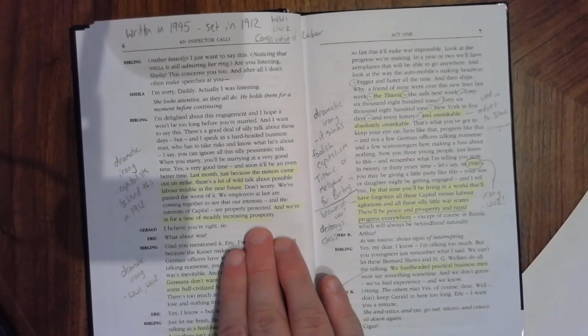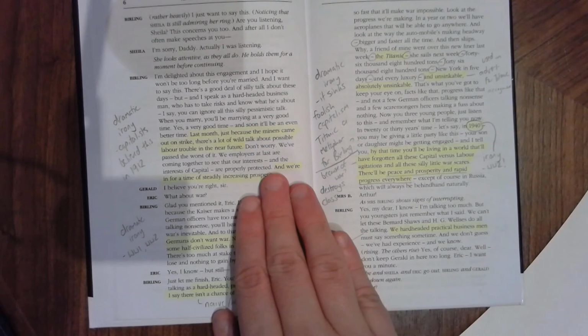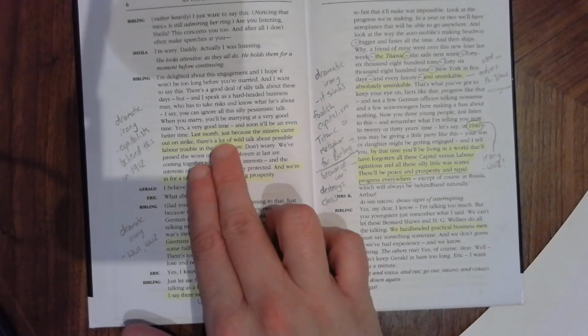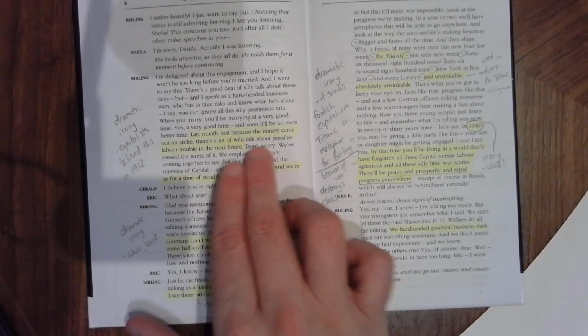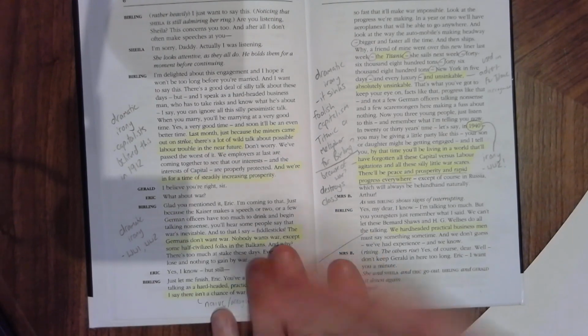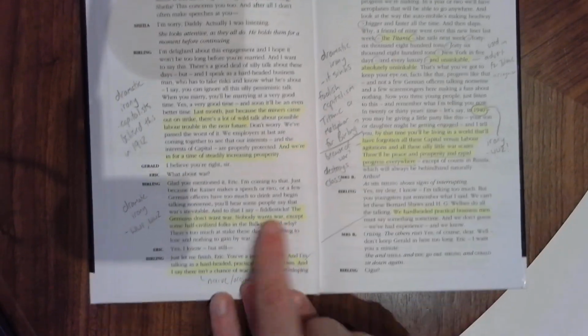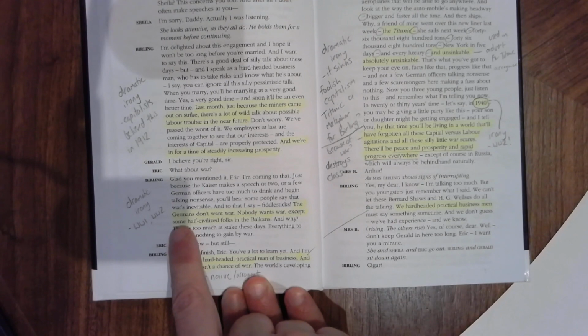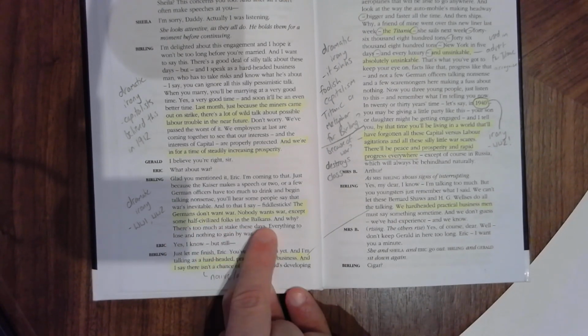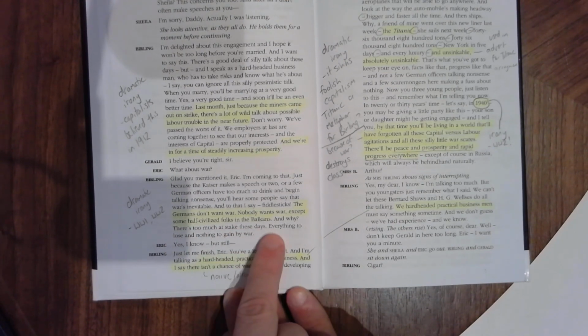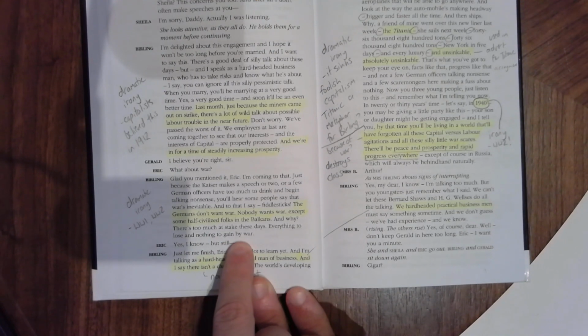"And we're in for a time of steadily increasing prosperity." And of course nothing he says in these speeches comes true. "Last month, just because the miners came out on strike, there's a lot of wild talk about possible labour trouble." So strikes, and the strikes continue. "The Germans don't want war. Nobody wants war except some half-civilised folks in the Balkans. And why? There's too much at stake these days. Everything to lose and nothing to gain by war."